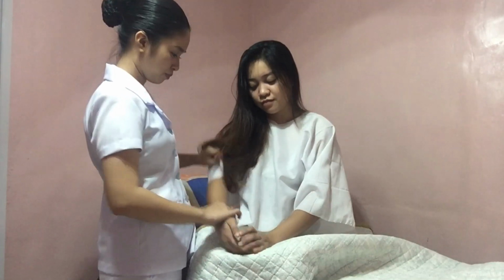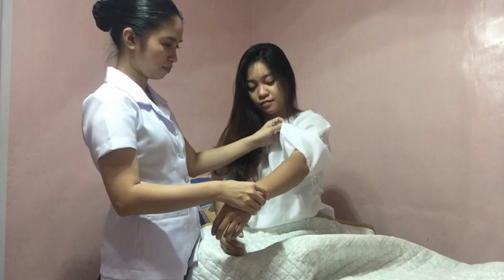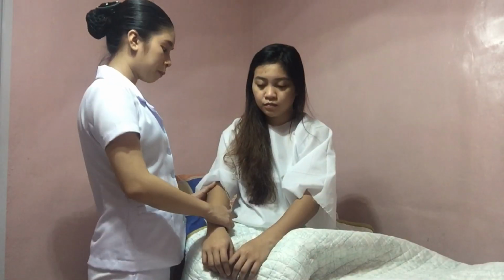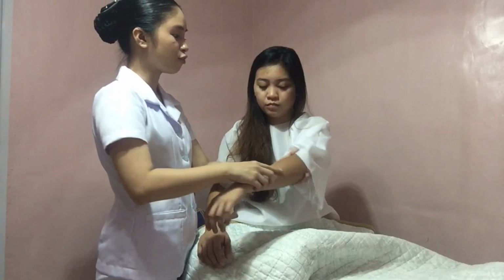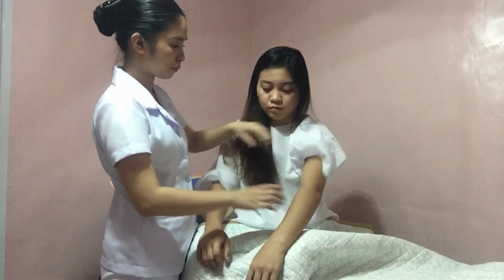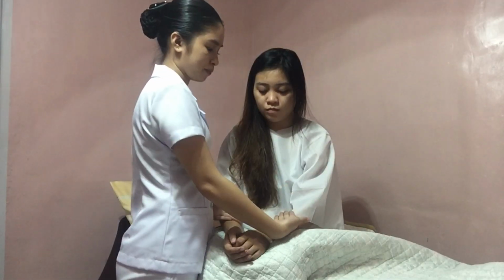So for inspecting the color and skin integrity, look for any color variations such as redness, pallor, or jaundice. And of course, upon examining, note any odor emanating from the skin. So for the moisture, palpate the skin and check the skin folds and unexposed areas. For the temperature, I will use the dorsal surface of my hand to palpate the skin, like this. So for the texture, I will use the palmar surface of my hands.